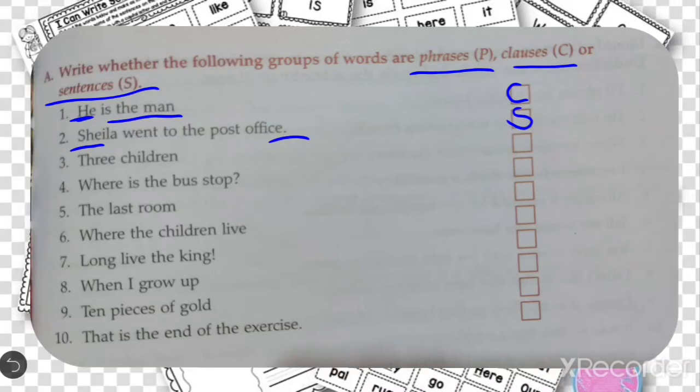Three children. Now three children is only two words. There isn't any predicate, but in a clause, subject and predicate both are given. So this is known as phrase P. Now look at the 4th one.